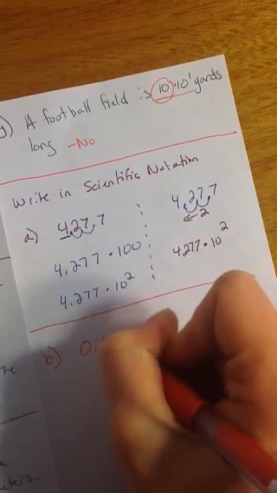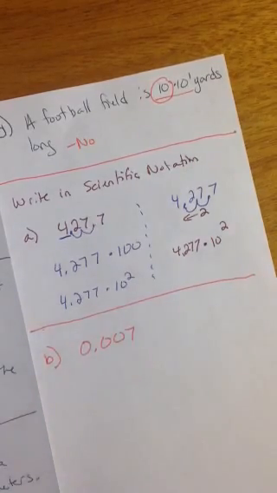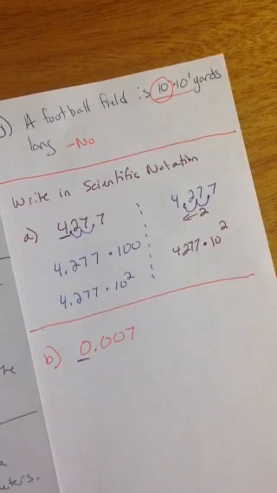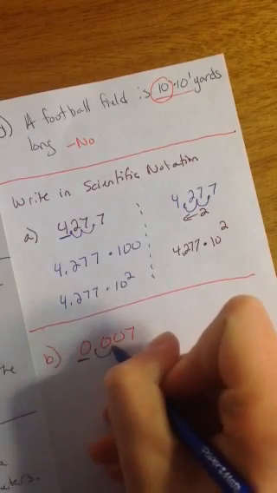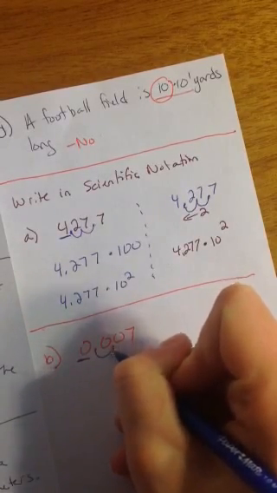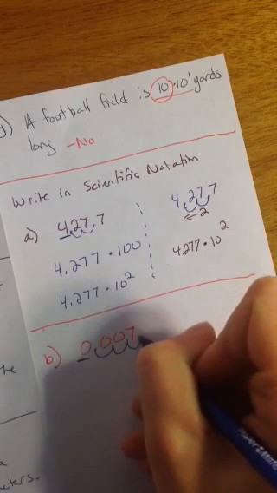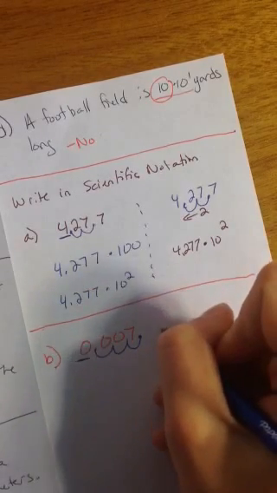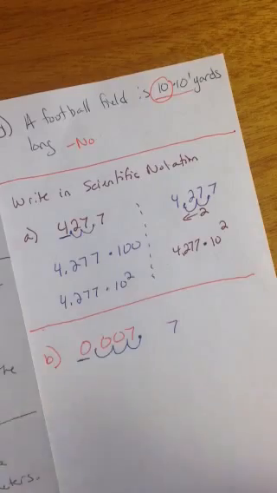I have 0.007. Again, this number right in front of my coefficient here is not between 1 and 9. So I'm going to move my decimal place until it is. If I move it here, that's still 0. Move it here, that's still 0. Move it here, that's 7. So now I have 7.0, but that doesn't matter. I can just write 7.